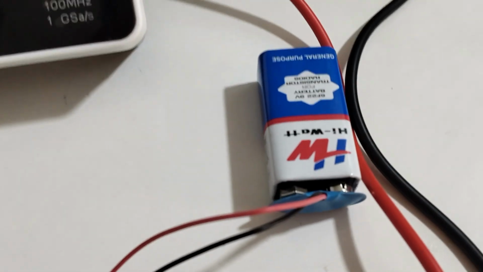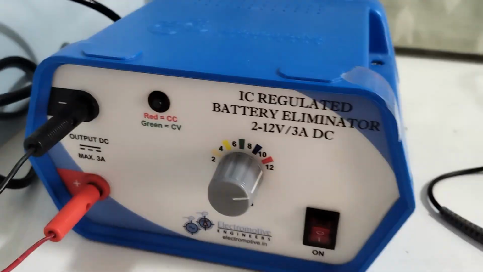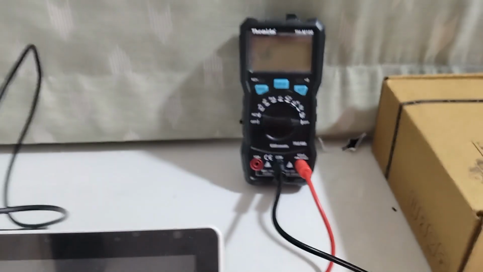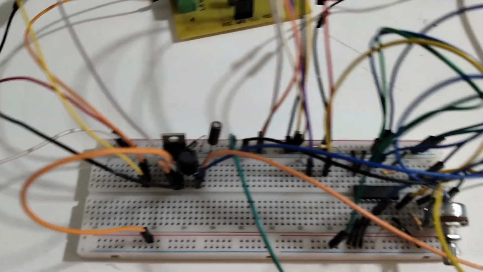And 9 volts to power the TL494 and the IR2110, and the power circuit itself is from 12 volts from the supply over here. And we view the waveform on the oscilloscope, and we have the voltmeter also to view the output voltage. So now let me just switch everything on.